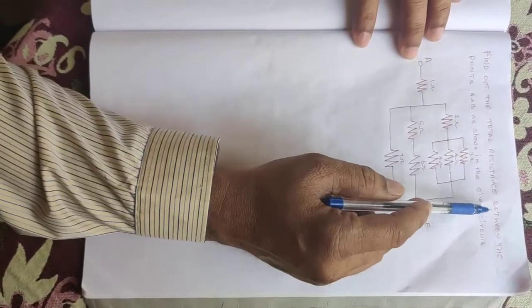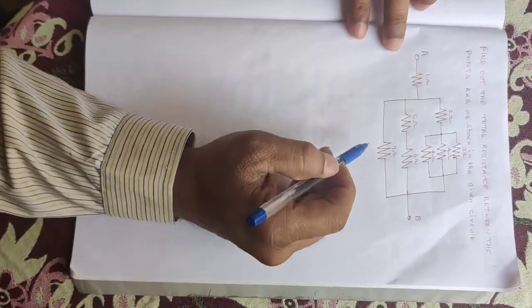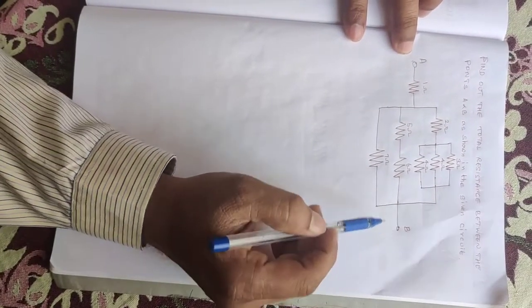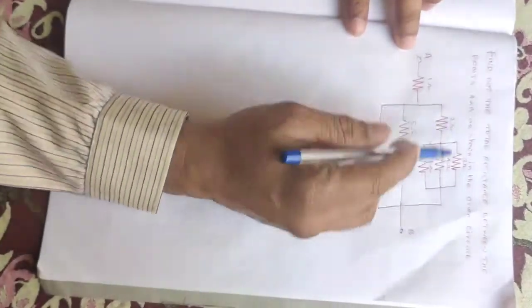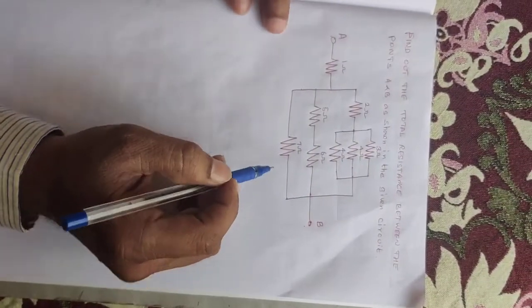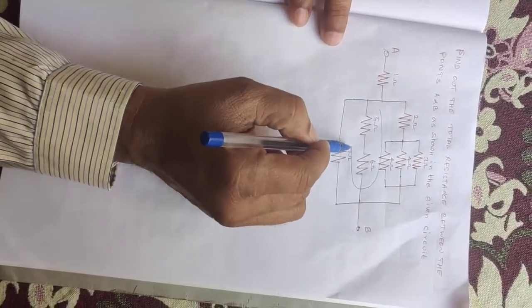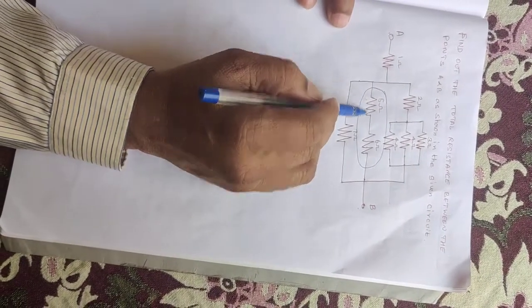Find out the total resistance between the points A and B as shown in the given circuit. These are the points A and B. Here there is a combination of series and parallel resistances shown in the diagram. As a first step, we can take these two resistors, 5 and 6 ohm, which are connected in series.